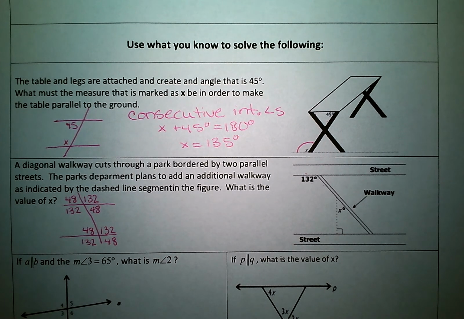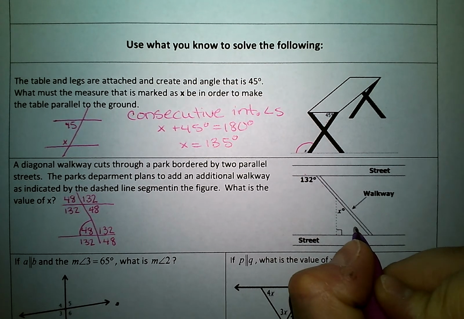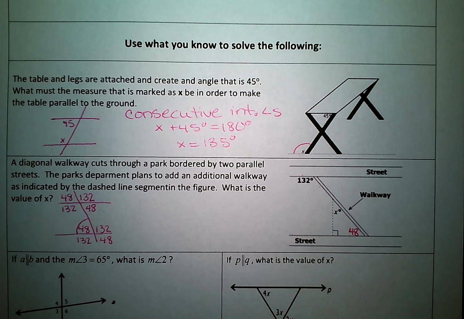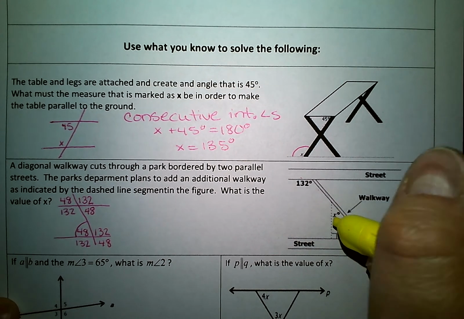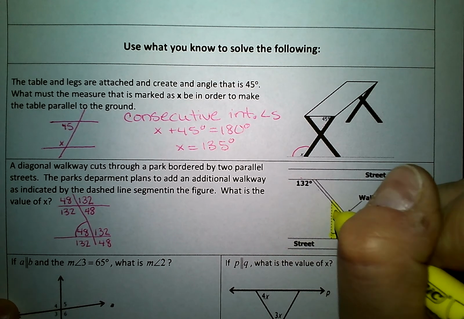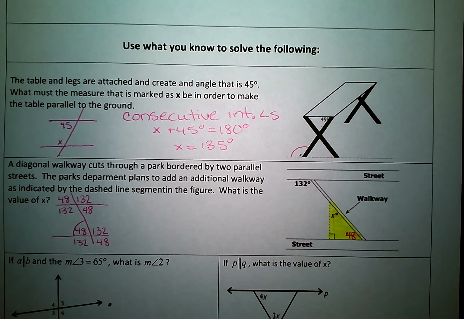To transfer that back into our picture, this 48 degrees between the diagonal and the street would be here. Now all my focus is going to move to this triangle. Using the triangle sum theorem, I know that the three angles within a triangle have to add up to 180 degrees.